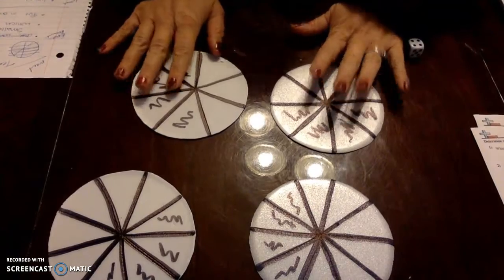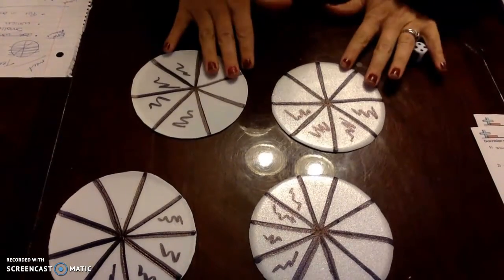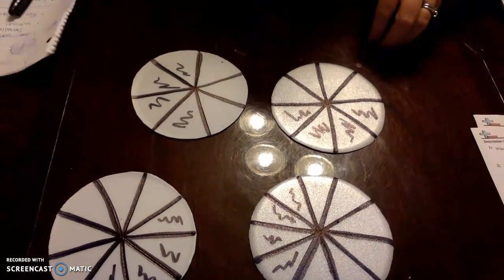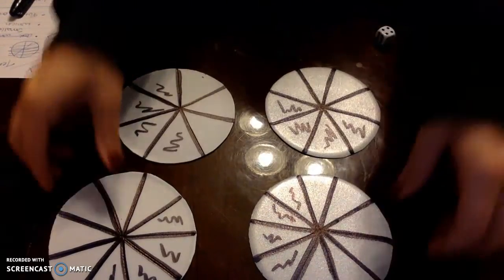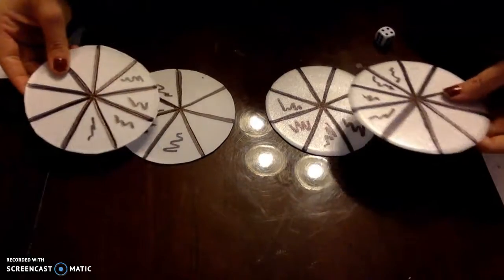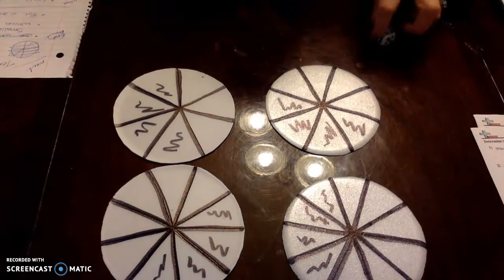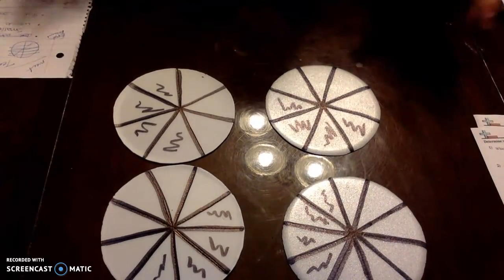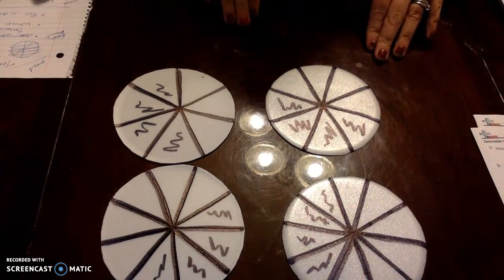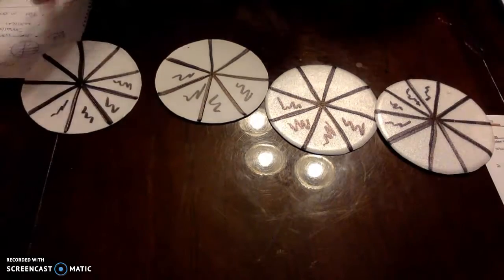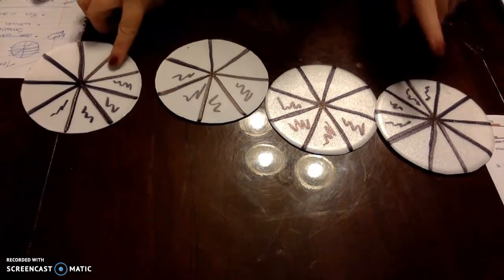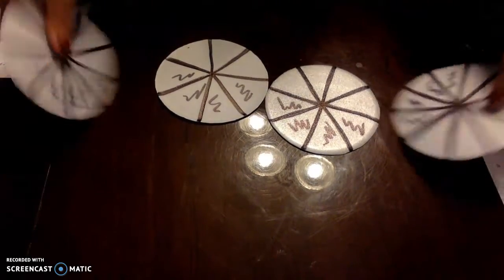Then, to work with that one, with the smaller groups, you can say, guys, who has the bigger one? When you put them on top of each other, which one has more pieces that are shaded? Which one has less? You can also ask them which one's bigger, and then have them put them in order, from the least to the most pieces shaded.